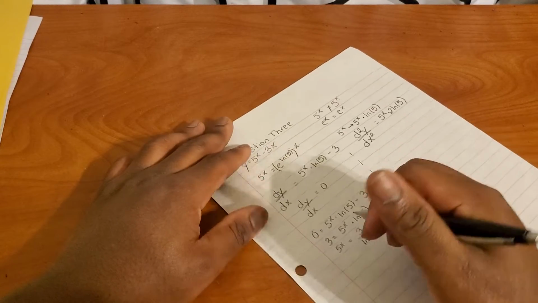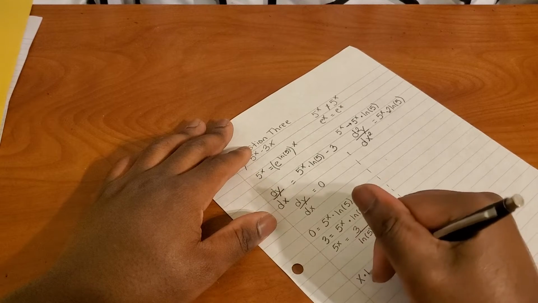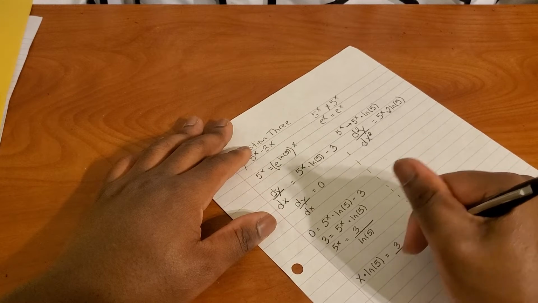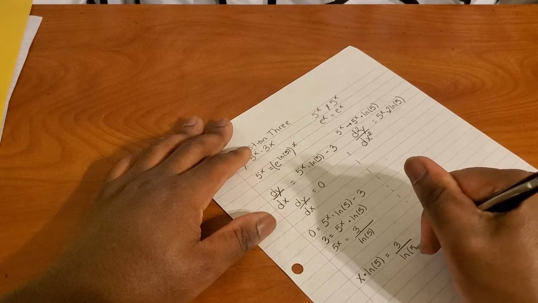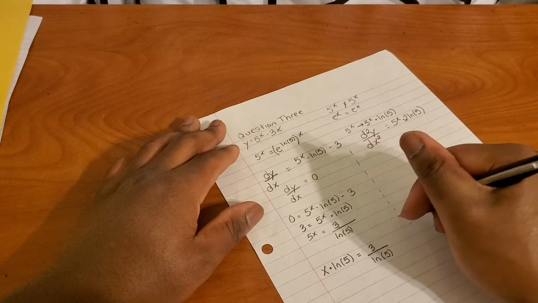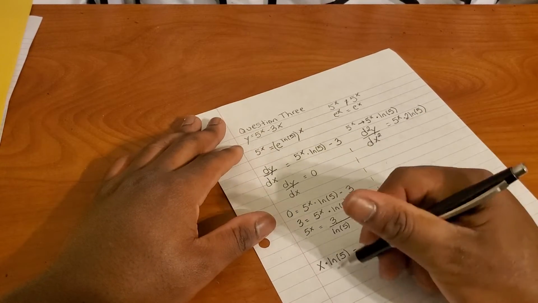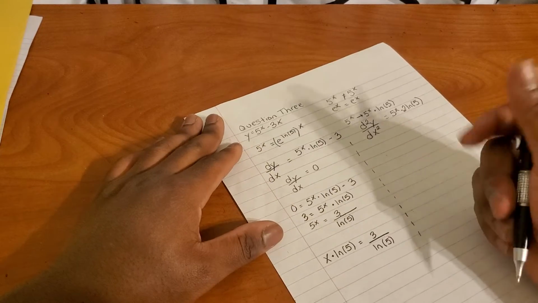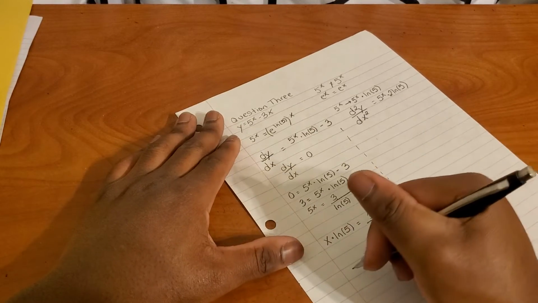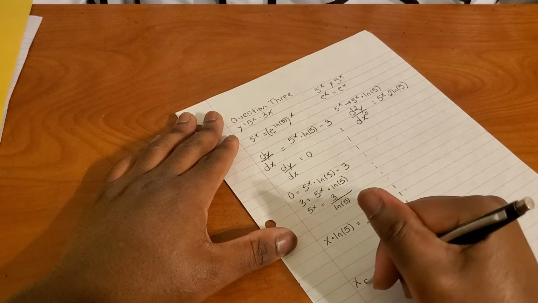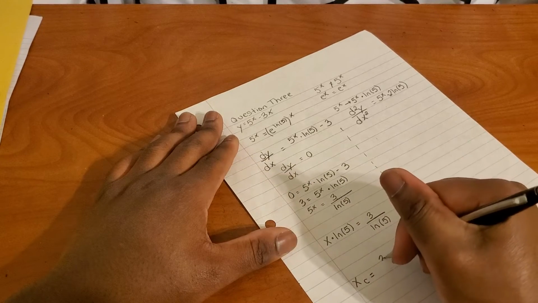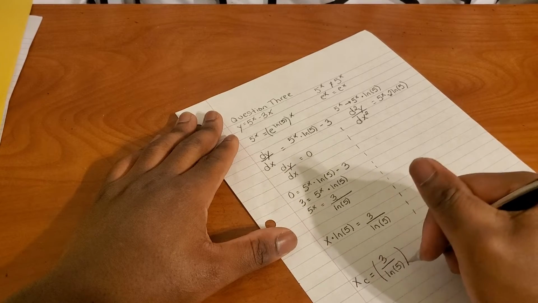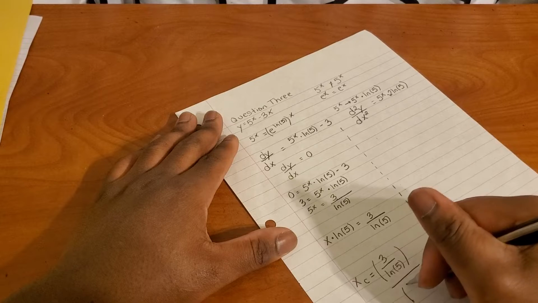Take the natural log of both sides. x times the natural log of 5 will be equal to the natural log of 3 over the natural log of 5. Bringing the x down from the exponent is the entire point of taking the natural log of both sides. This is a property of logarithms. Basically, if you have something raised to the power of a variable, you can bring the variable down, and divide by natural log of 5 to get our answer. So our critical point will be at x is equal to the natural log of 3 over the natural log of 5, all of that divided by the natural log of 5.